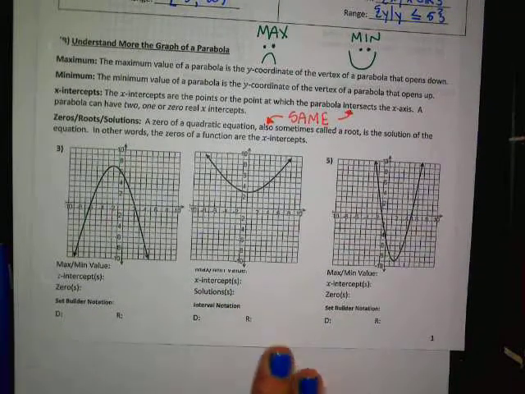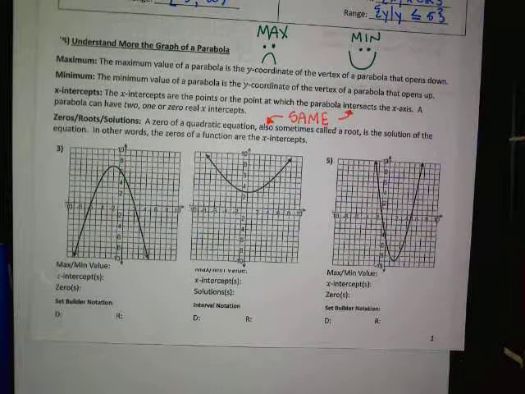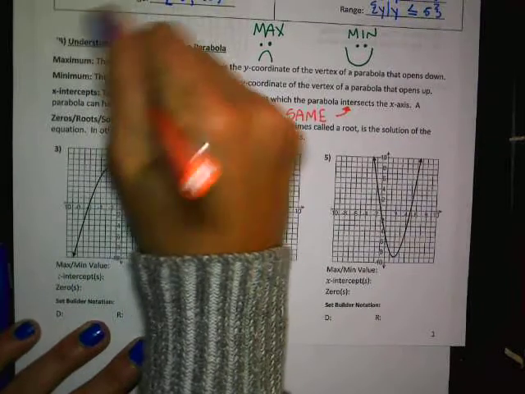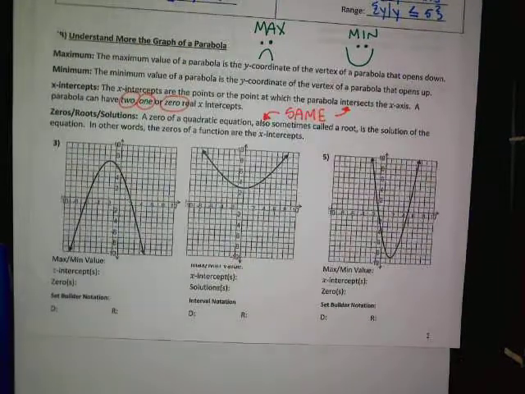All right. X-intercepts, zeros, roots, solutions. Those are all the same thing. So if I'm asking for one of them, x-intercepts are the same thing as asking for solutions. It doesn't matter. They're totally the same thing. And you can have 2, 1, or none. 2, 1, or none.